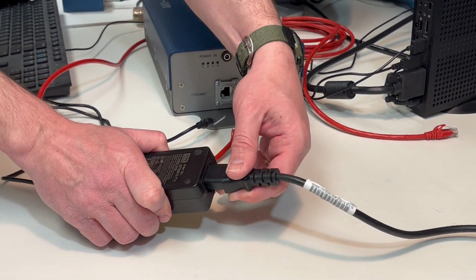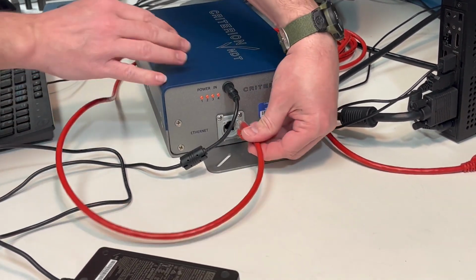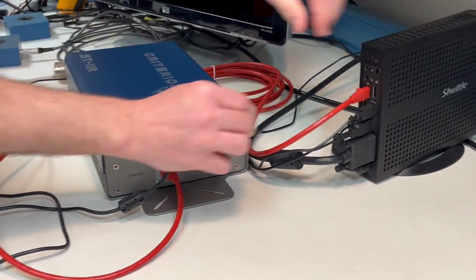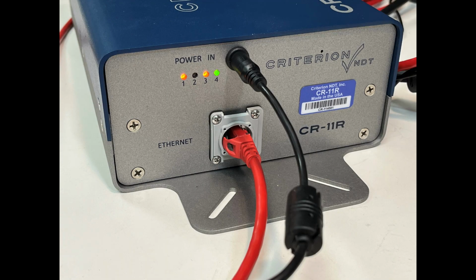Number 2. Connect the external power supply to mains and to the R unit. Then, using a Cat5e or better Ethernet cable, connect to your PC. After the ST-11R has finished booting, it looks like this, with L3 amber and L4 green. For the CR-11R, an additional indicator L1 will be amber after booting has finished.